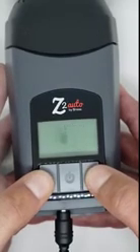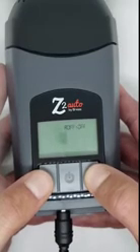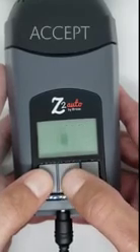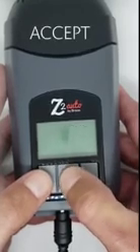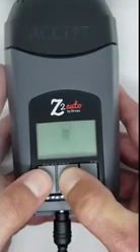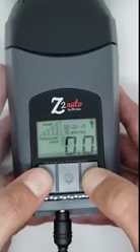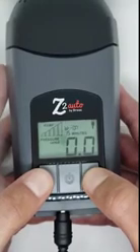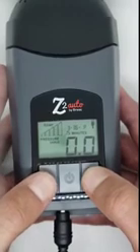Then use either the up or down arrows to change it to off or on. Then press and hold the middle power button until it says accept. It will bring you back to the 0.0 screen, and you have now successfully adjusted the auto start stop feature.